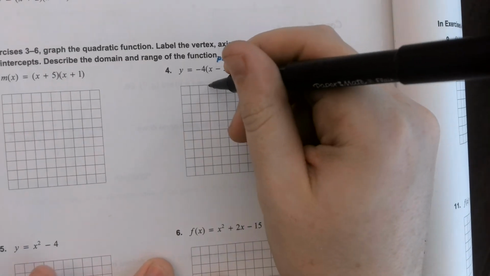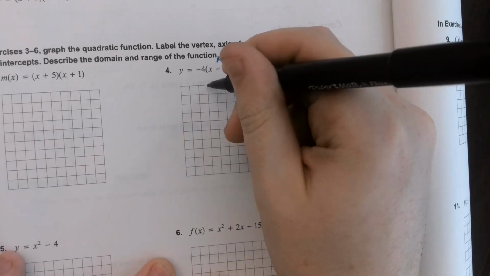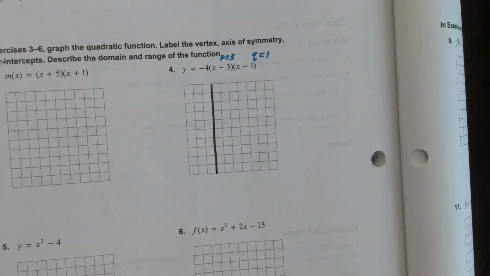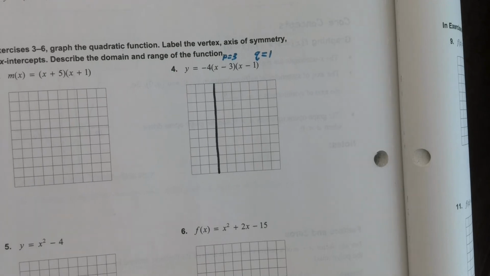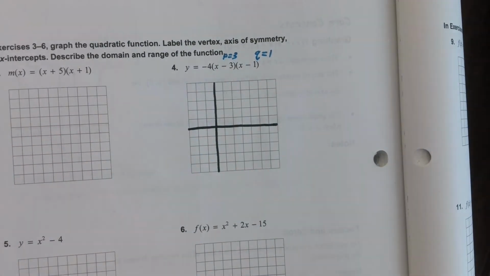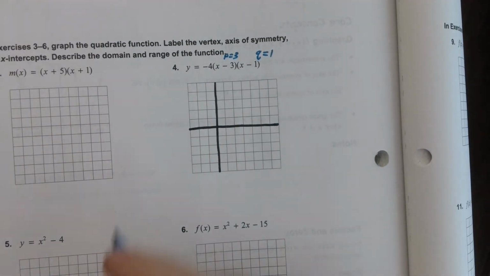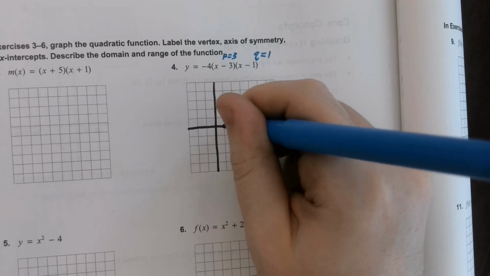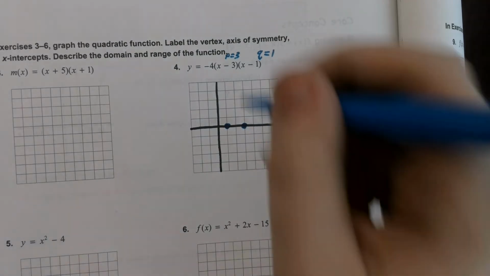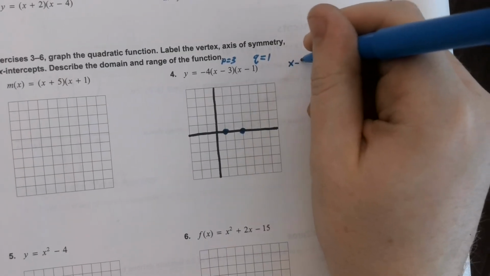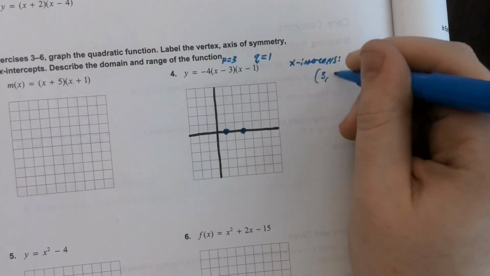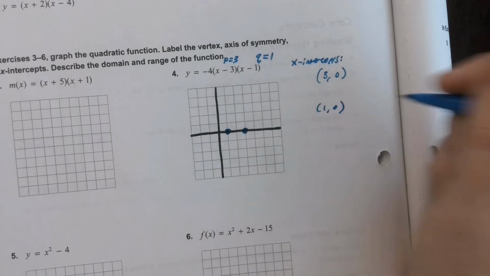If we're going to plot this on our graph, it means it's going to look something like this. It's going to be to the right 3 and to the right 1. So I'm going to make our graph like so, and I'm going to put down our two intercepts, x equals 1 and x equals 3. There we go. Again, our x-intercepts are 3, 0, and 1, 0.